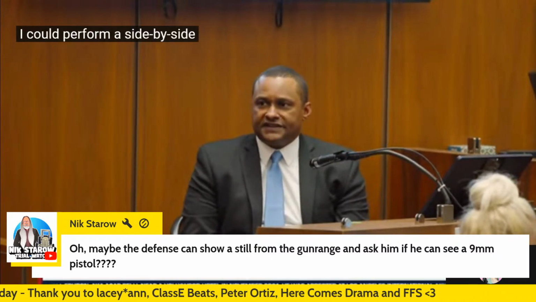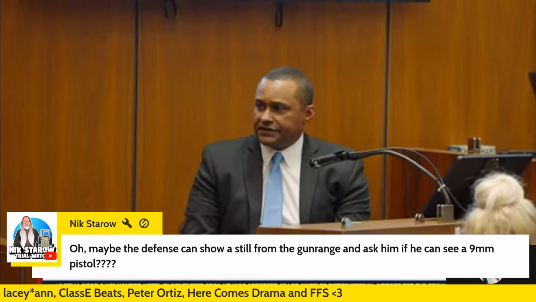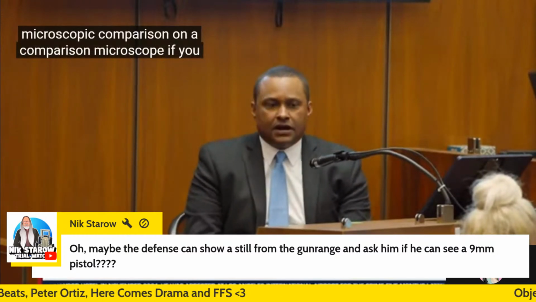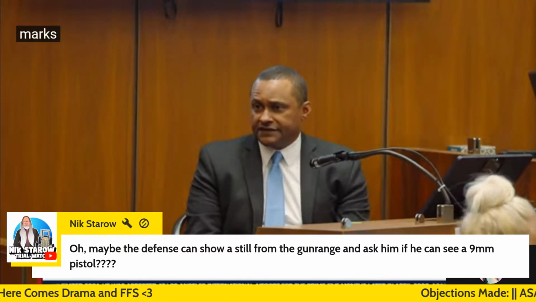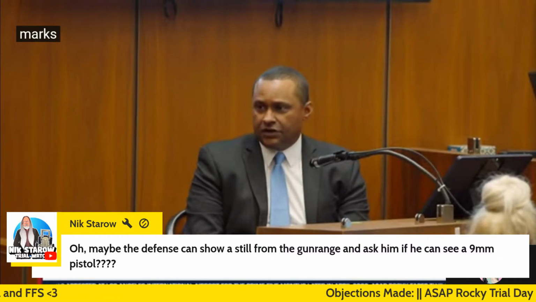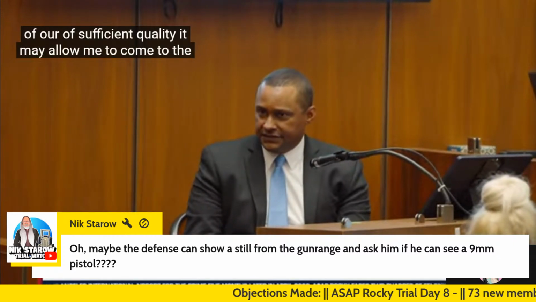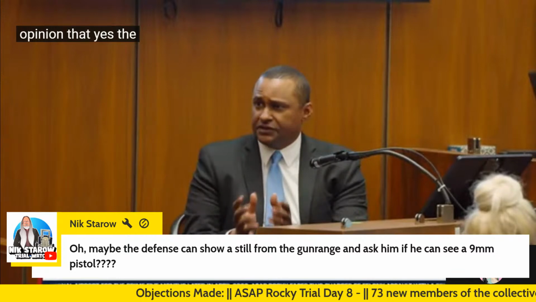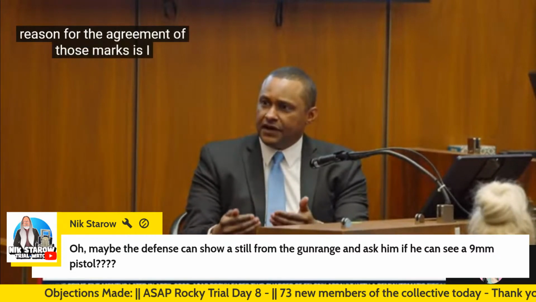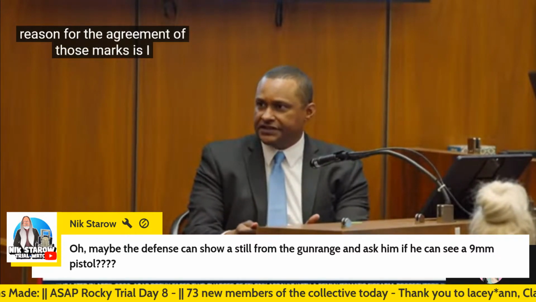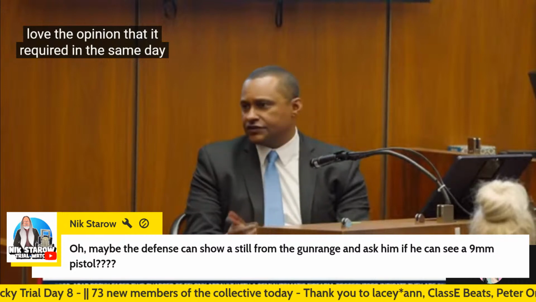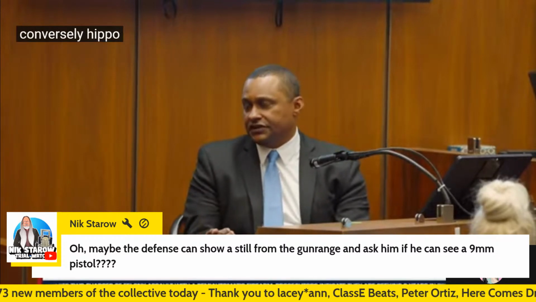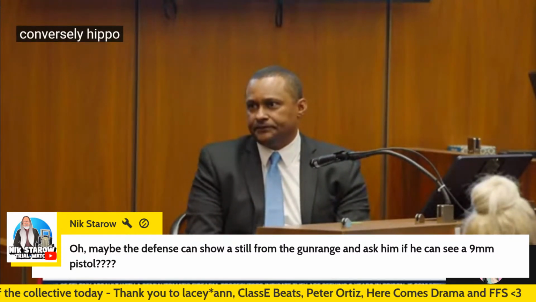I could perform a side-by-side microscopic comparison on a comparison microscope. If the marks are of sufficient quality, it may allow me to come to the opinion that, yes, the reason for the agreement of those marks is that they were fired in the same gun. Conversely, it could lead us to the opinion that they were not fired in the same gun.